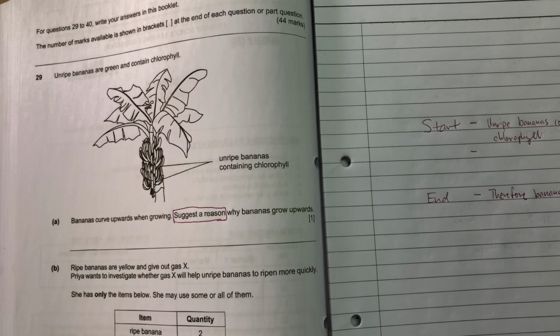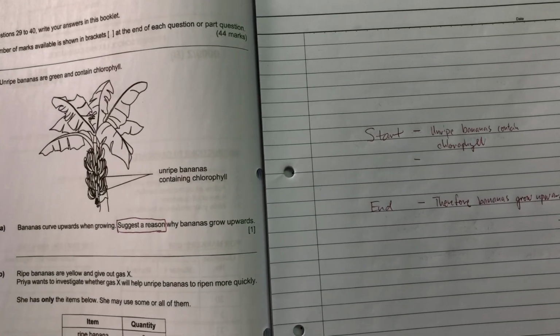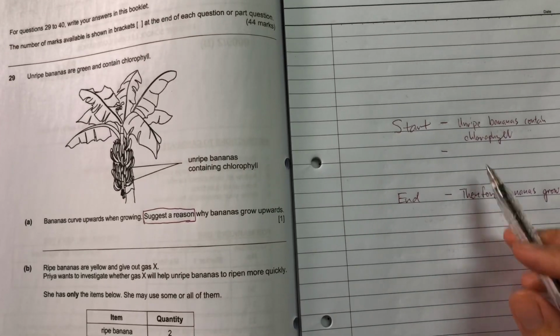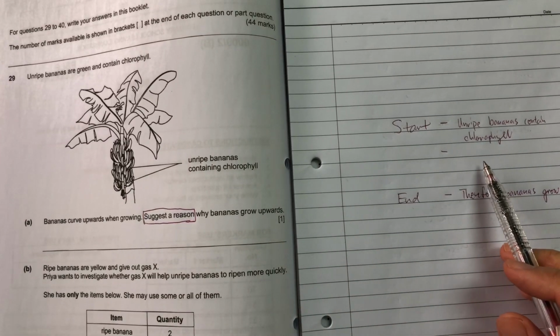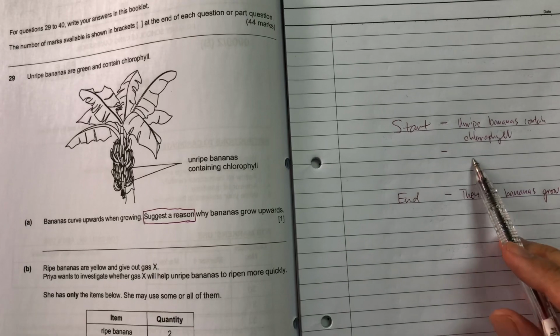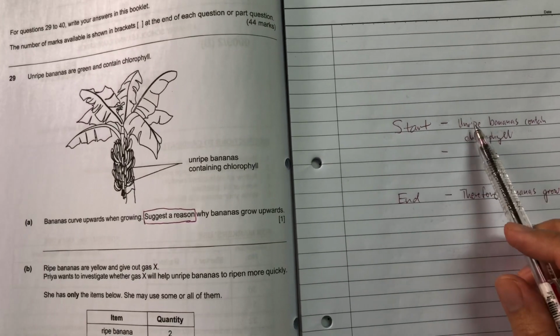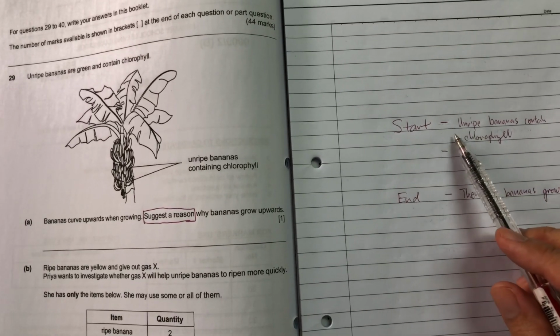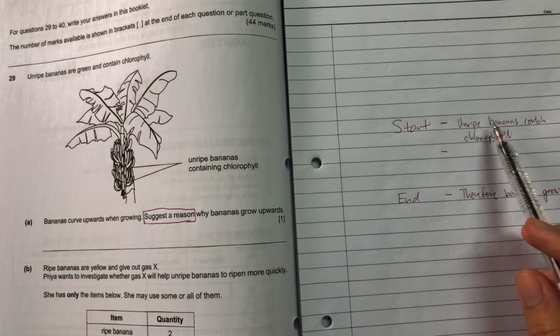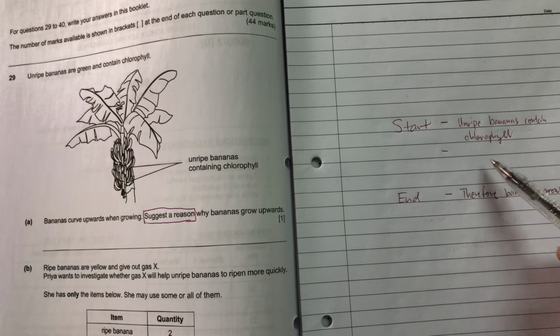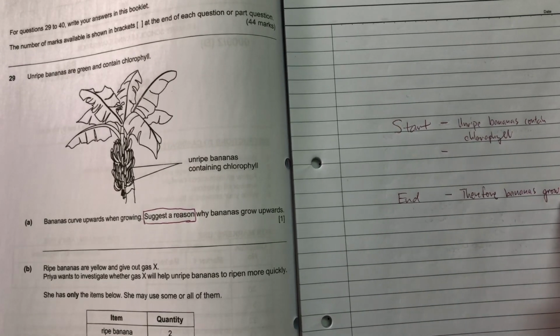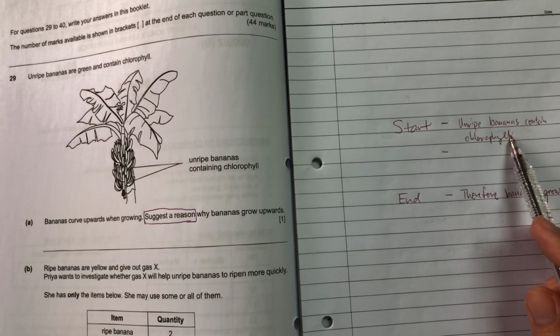So your job is to actually find out what is in between. You have to find out what is in between here, and this is actually 1 mark, so intuitively you should know that there shouldn't be too much stuff. So first of all, let's just investigate. Unripe bananas contain chlorophyll, blah blah blah, and therefore bananas need to grow upwards. Now why do you think they need to grow upward, and why is there this chlorophyll?